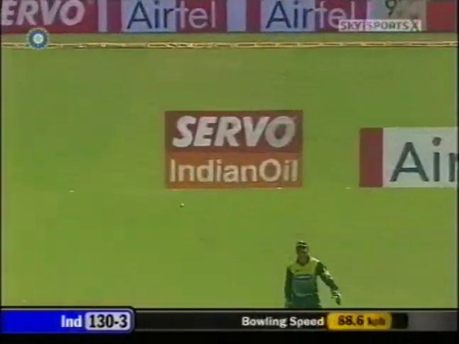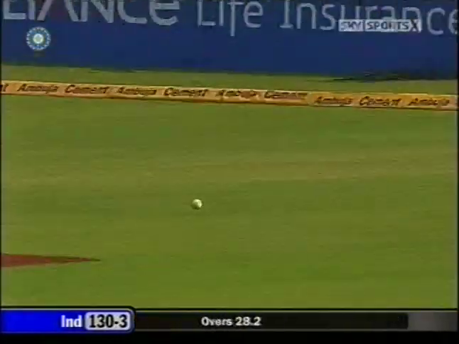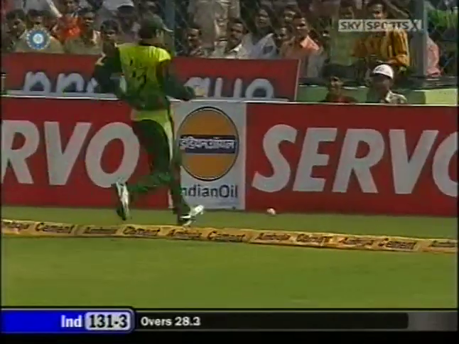Well, that's gone fine and runs. Misbah-ul-Haq will try to chase it down, but the ball wins the race.